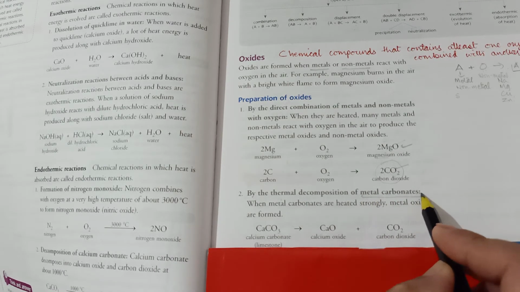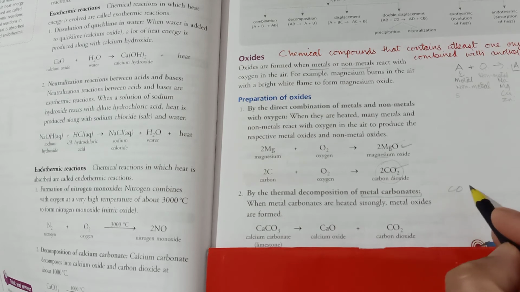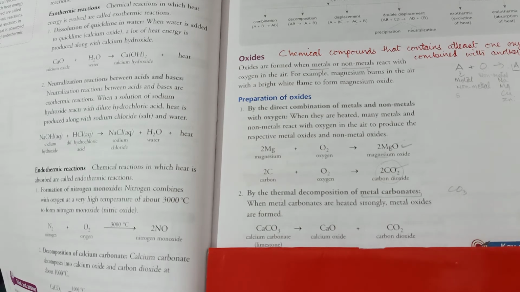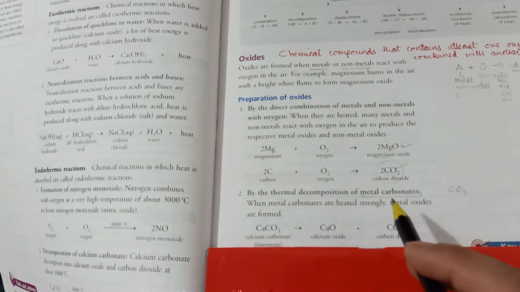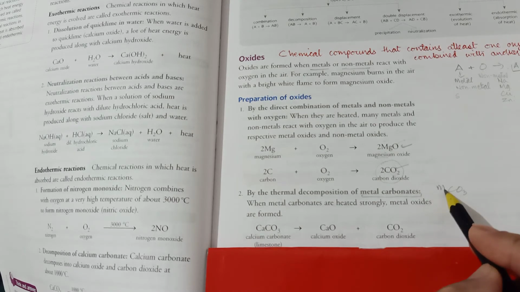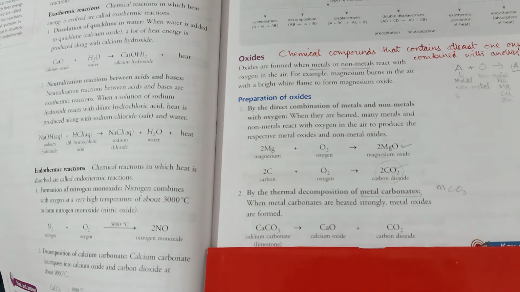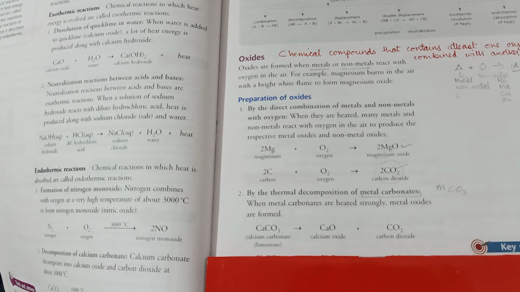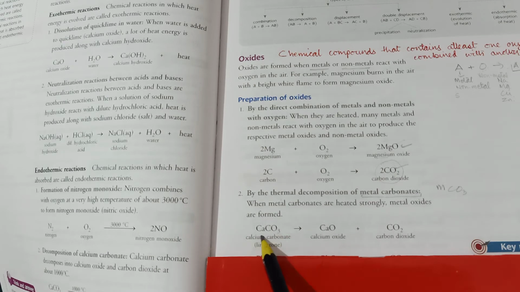Metal carbonates. Carbonates are compounds containing CO3 group. Okay, so metal, there has to be one metal, any metal. So metal containing carbonate group or radical is known as metal carbonates. So let's take example of calcium carbonate. This is a metal carbonate.